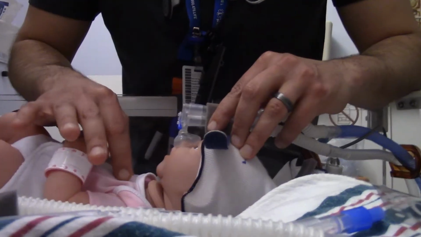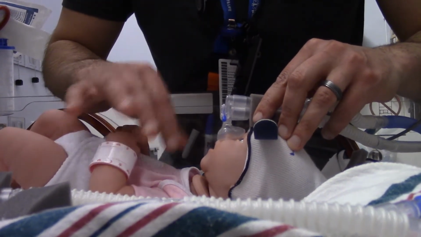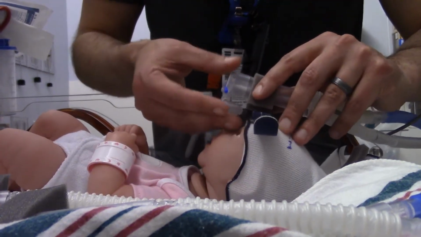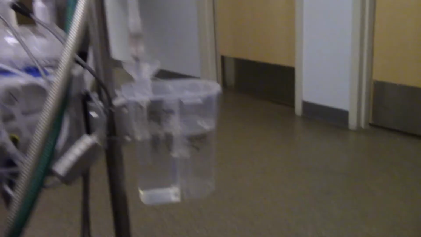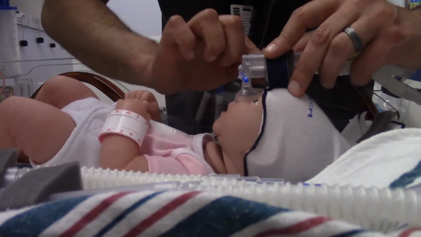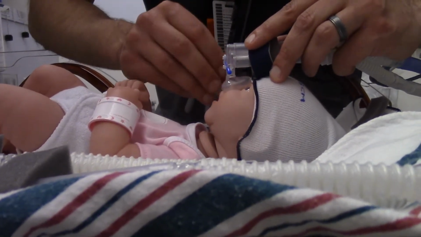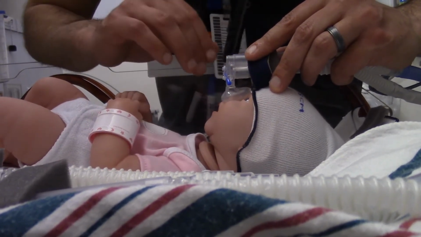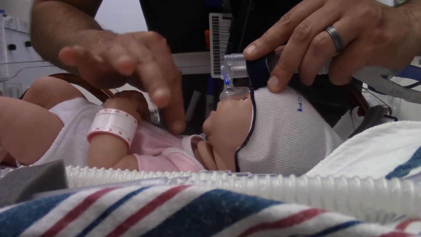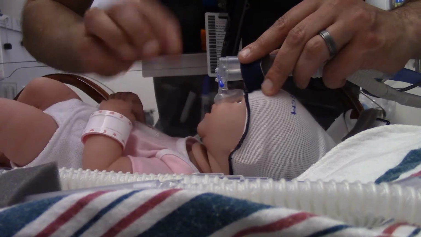Listening to the lungs is your best way of knowing that you are delivering the therapy. The same bubble that you hear back there, you should be hearing in the lungs once your interface is strapped in, correctly positioned, and baby is receiving therapy. Listening to the lungs, all fields of the lungs, you will hear a bubble if it's being done correctly.